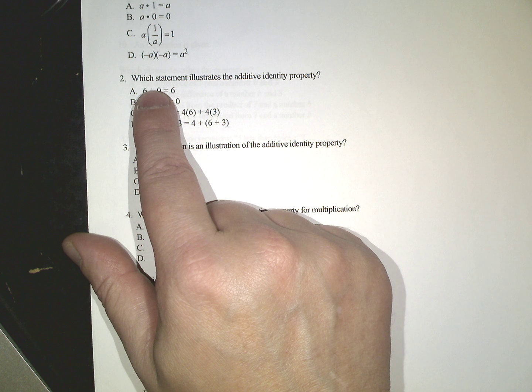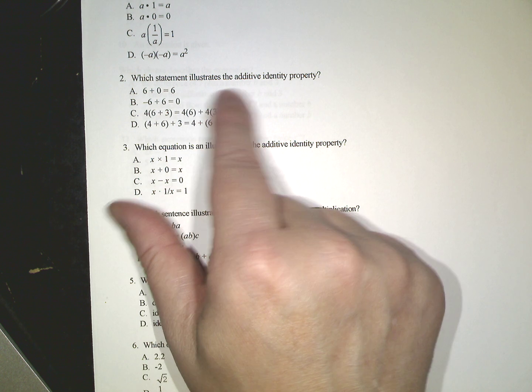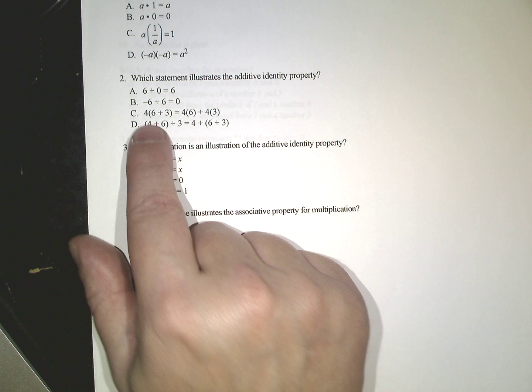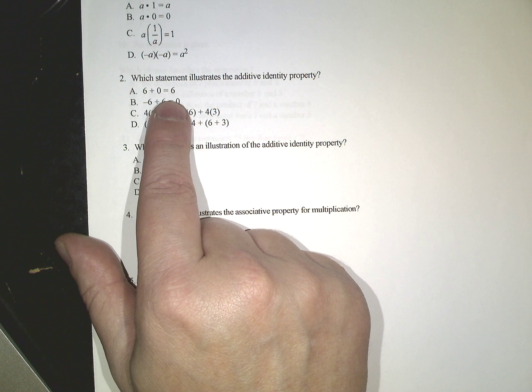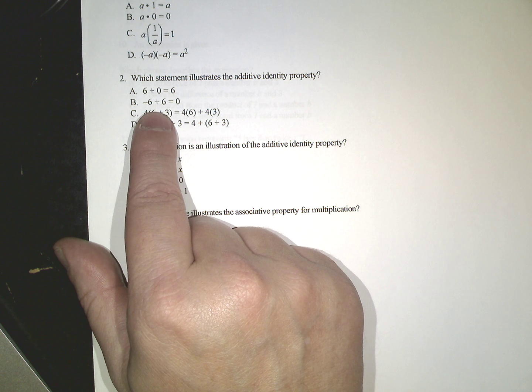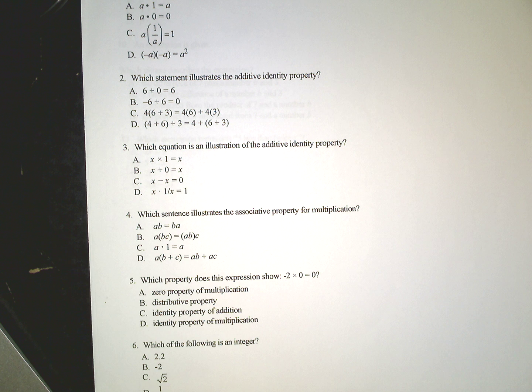Question 2. Which statement illustrates the additive identity property? A, 6 plus 0 equals 6. B, negative 6 plus 6 equals 0.